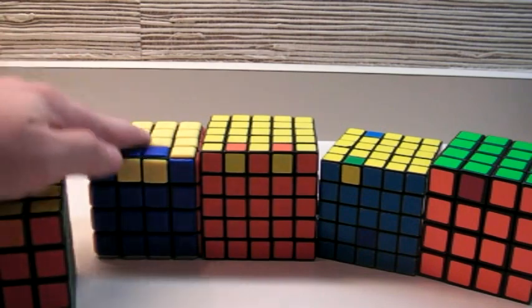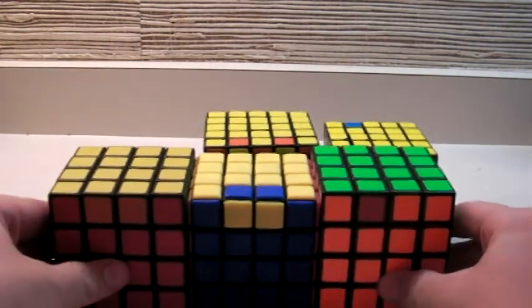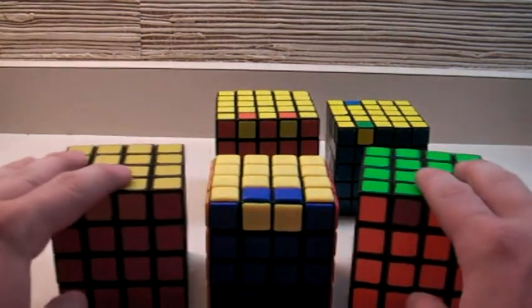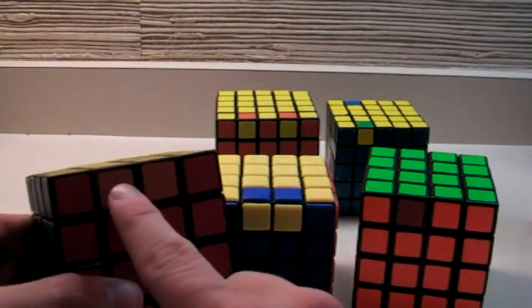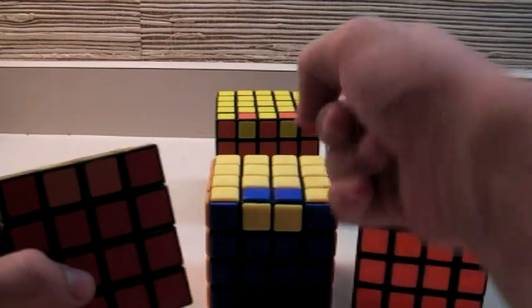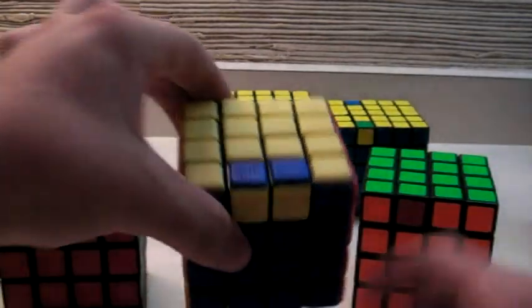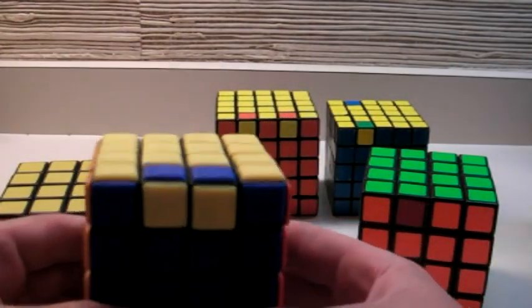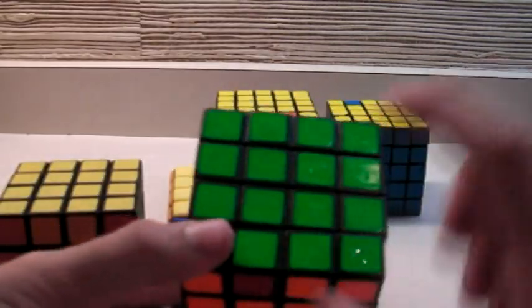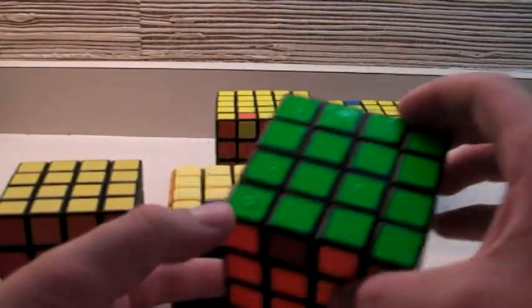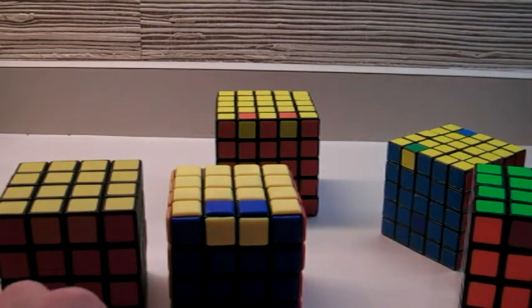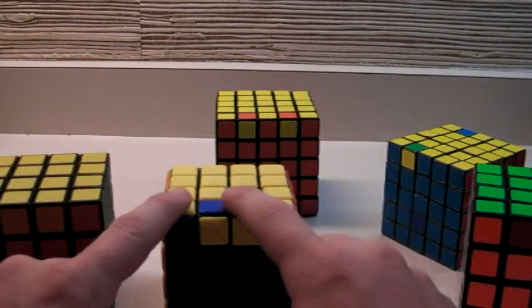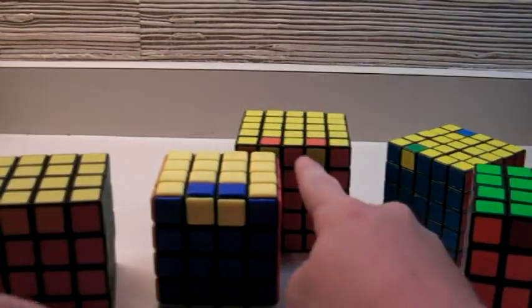So as you can see, the ones that are on the 4x4s can normally only happen on a 4x4. You cannot have an OLL parity, or PLL parity, sorry, on a 5x5. You cannot have an OLL parity on a 5x5. And this one, which I'm not sure is an OLL parity case, is somewhat similar to this one. And now, this case is performed exactly the same as this one.